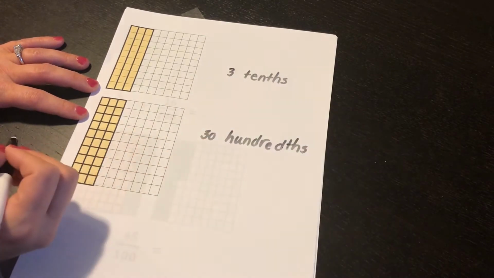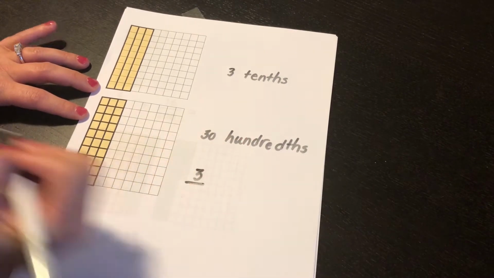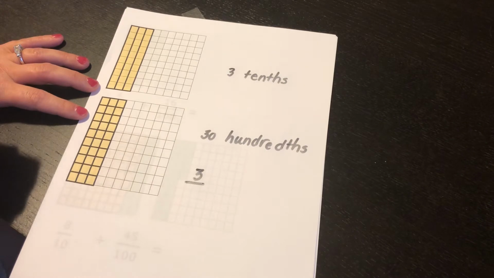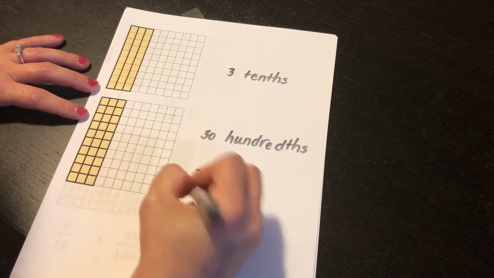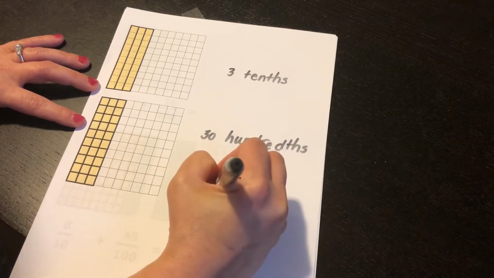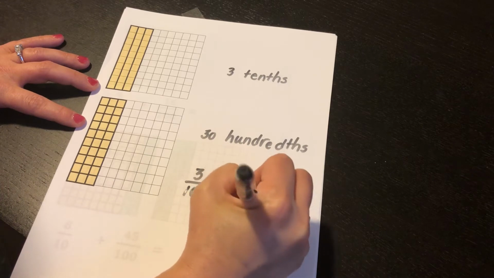So we're going to use this equivalency to find equivalent fractions, because when you add or subtract fractions, you definitely have to have the same denominator. So 3/10 is the same as 30 hundredths.